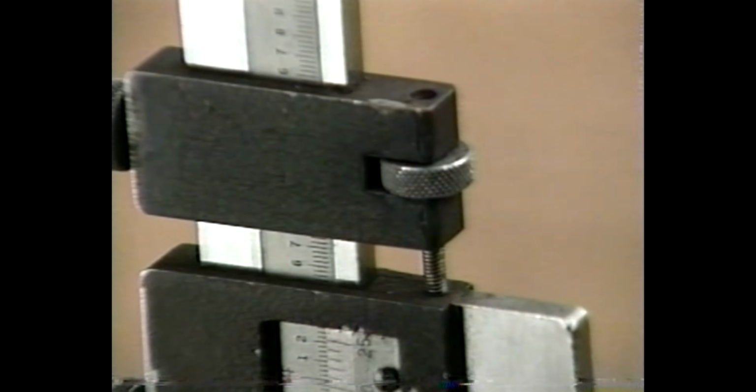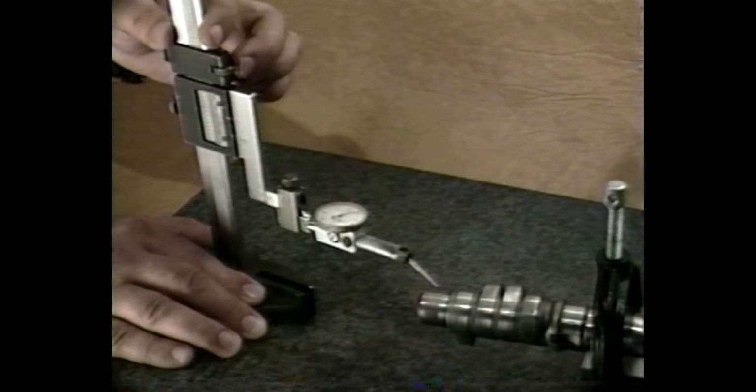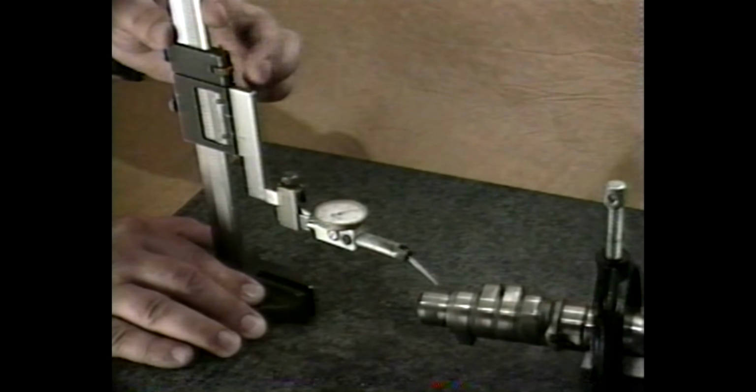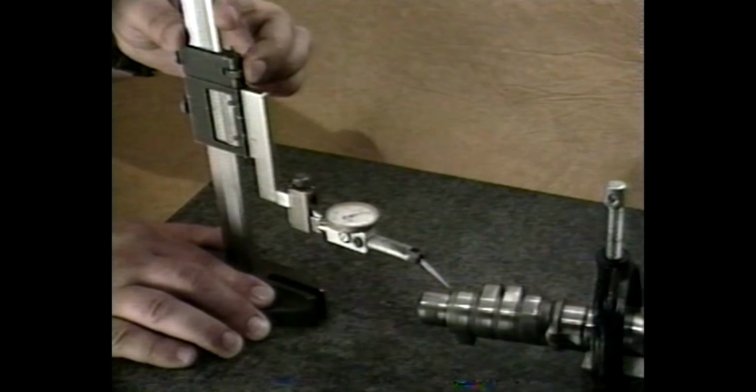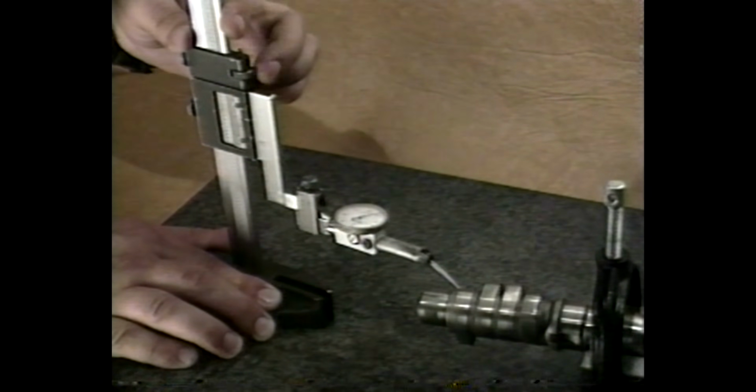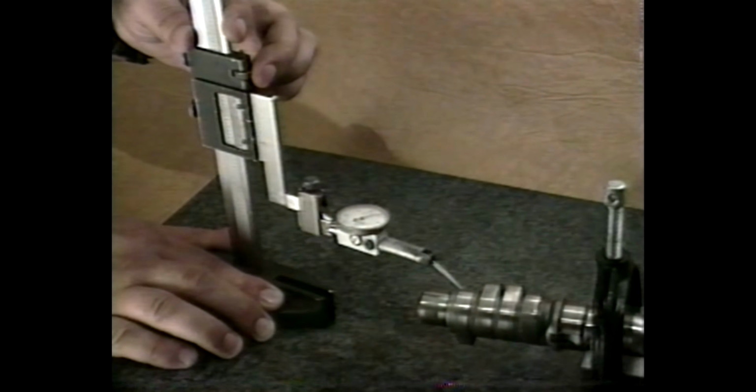Using the fine adjustment on our height indicator, we slowly raise the foot of the height gauge, being extremely careful not to bump the needle of the dial gauge. This needle must remain in exactly the same position for the entire measurement.